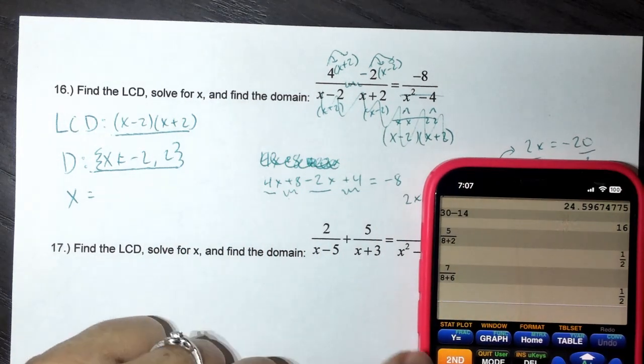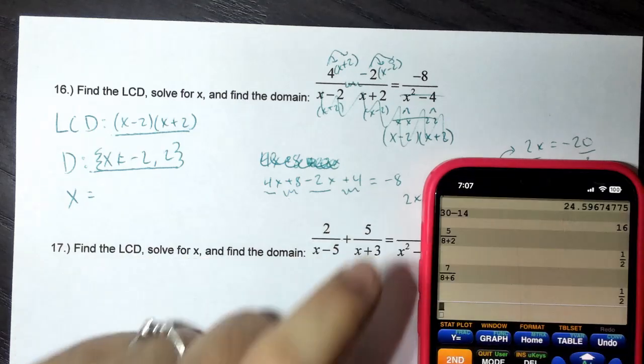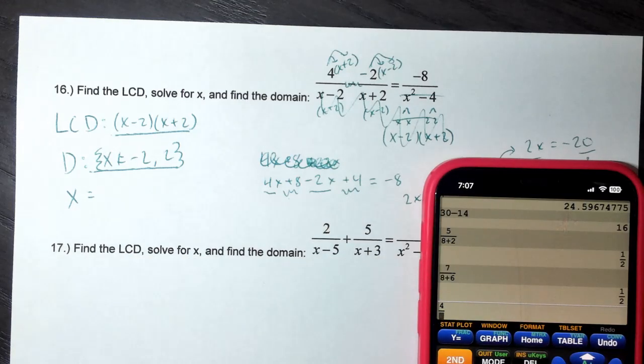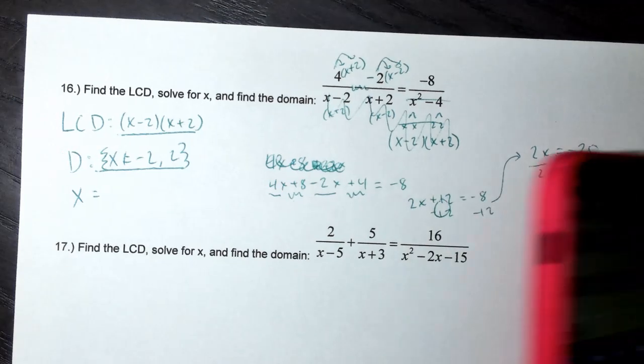So I would do alpha y equals enter for, sorry, you hear my dog running in the background. Did I get negative 10? Yeah, my bad.